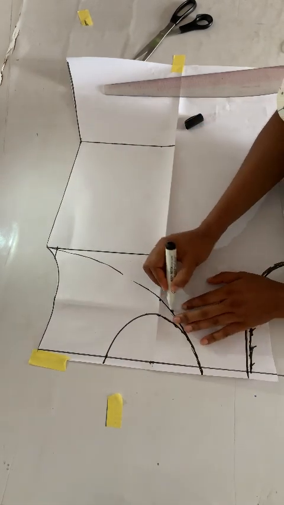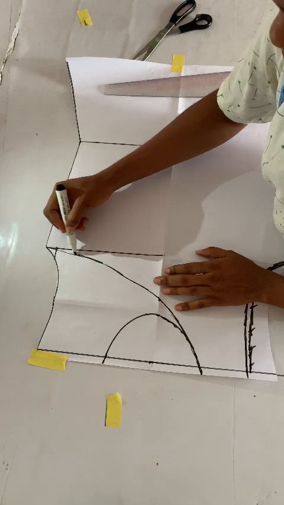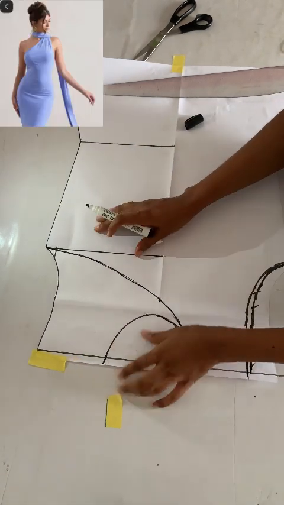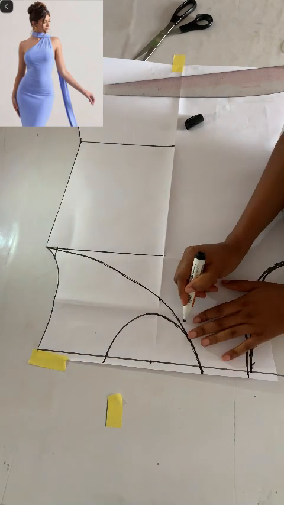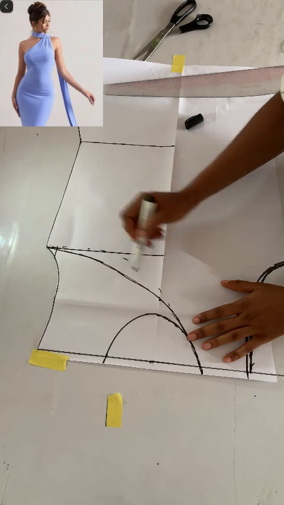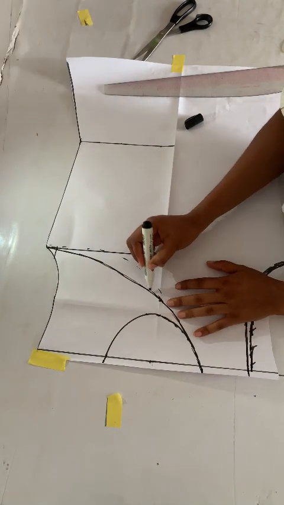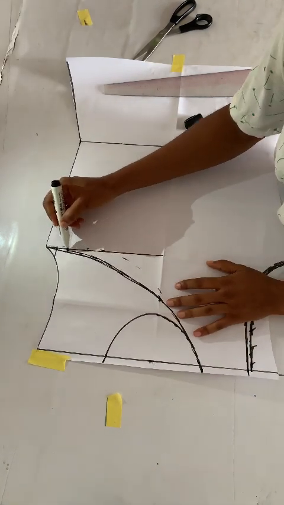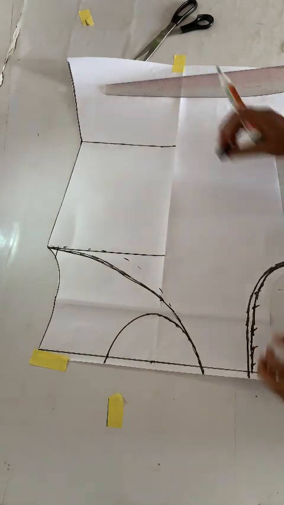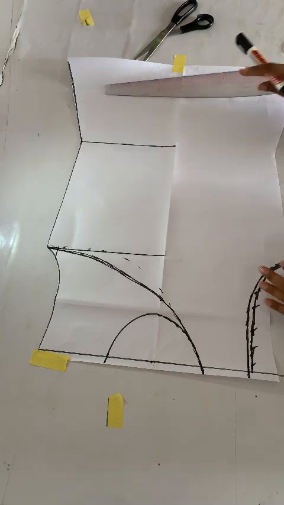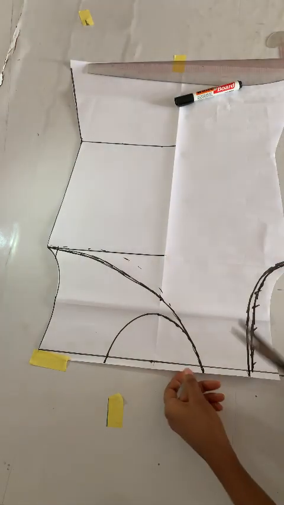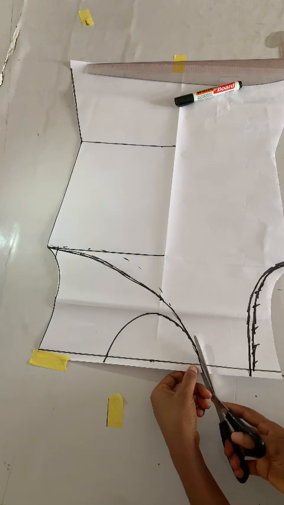So this is what I have. If you want it to reveal more, you can always take it down. You can always take it down this way, but I prefer mine there. So this is what I have. The next thing we're going to do now is to go ahead and cut this out. So watch how I cut it.